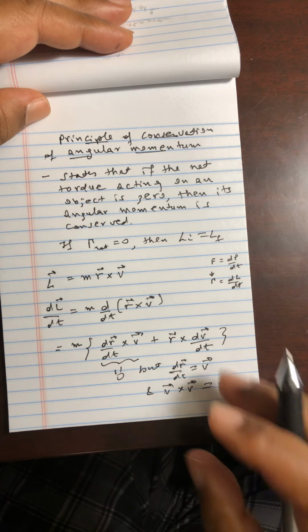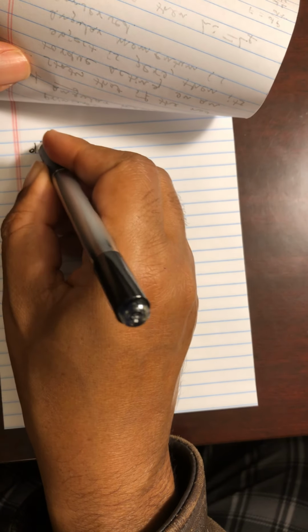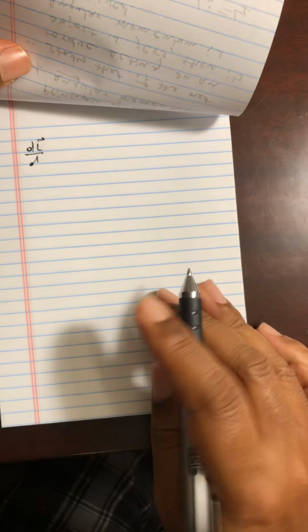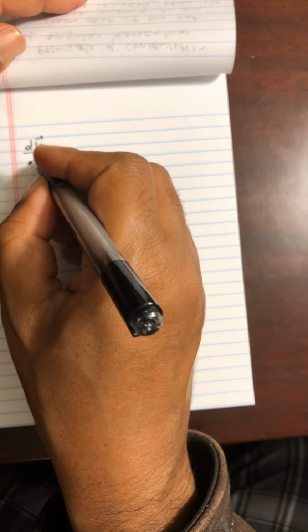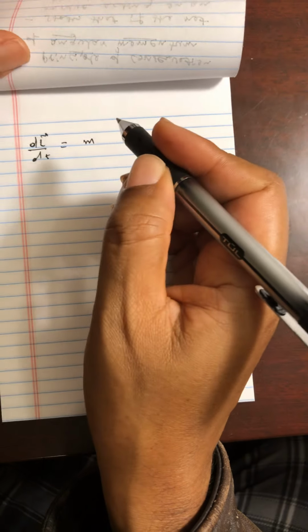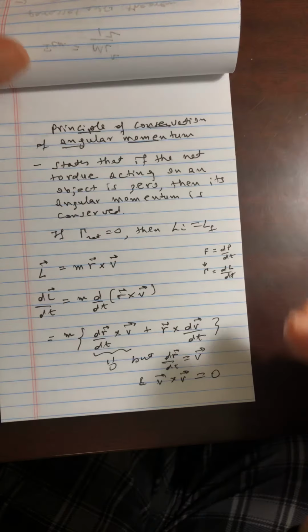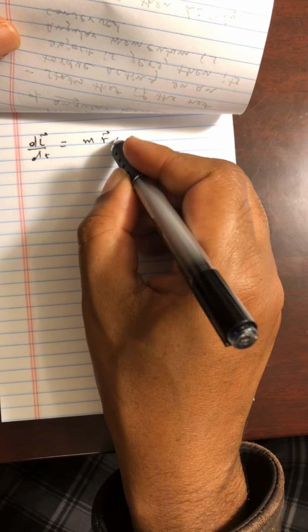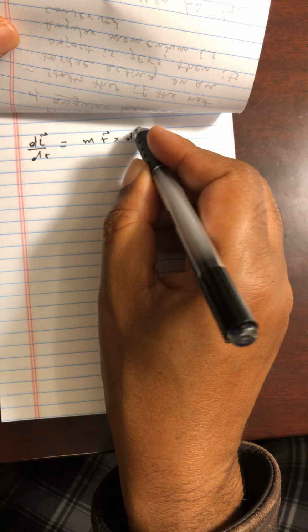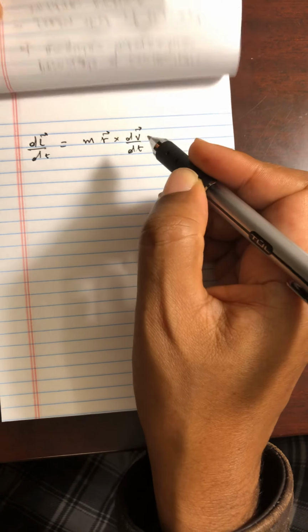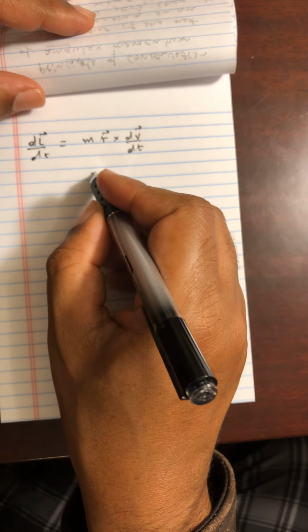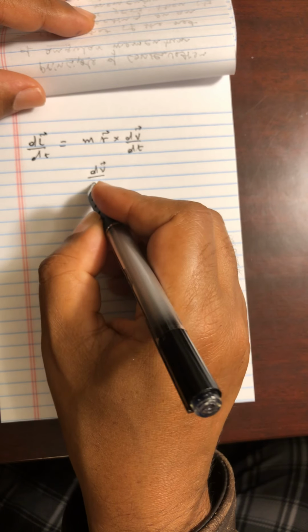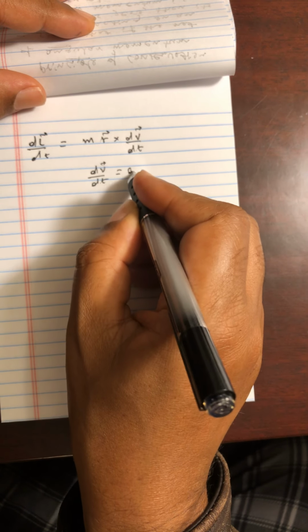So the derivative of angular momentum with respect to time just gives you the second term, m r cross the derivative of the velocity with respect to time. But what is the derivative of velocity with respect to time? That is acceleration.